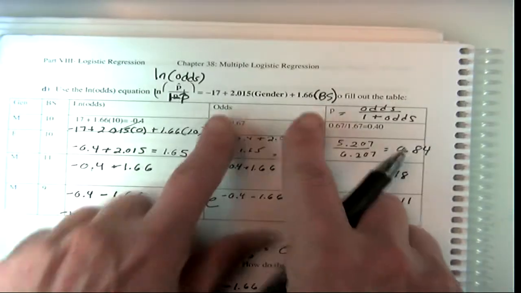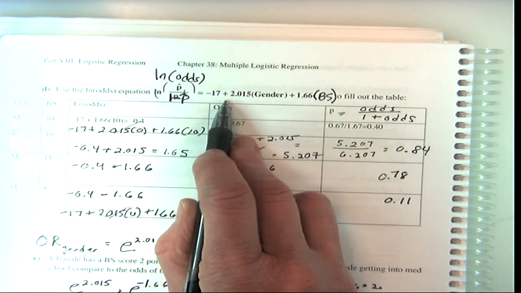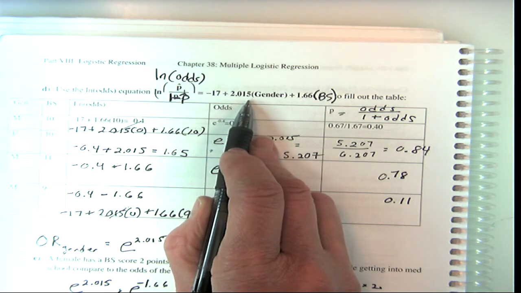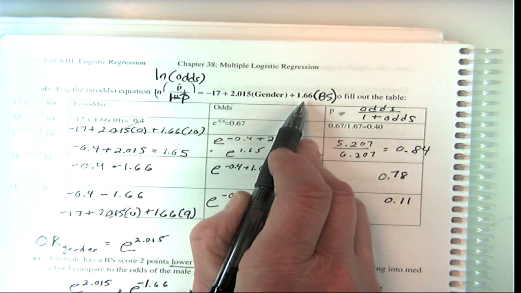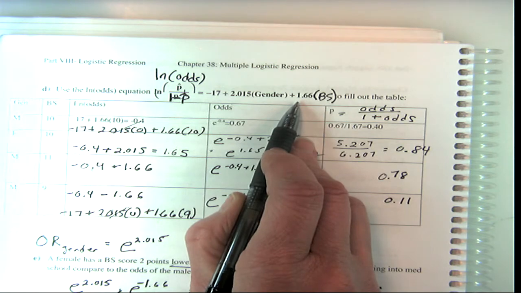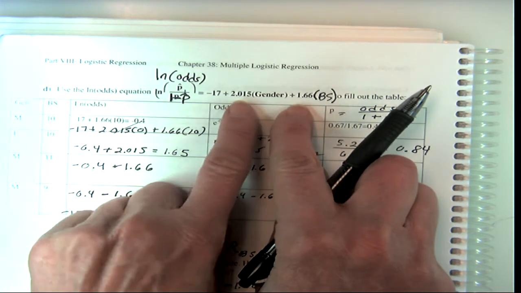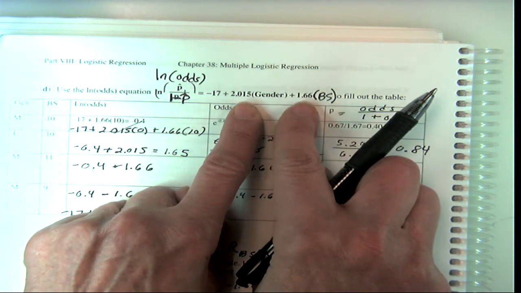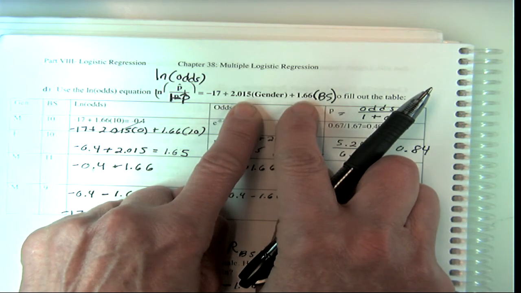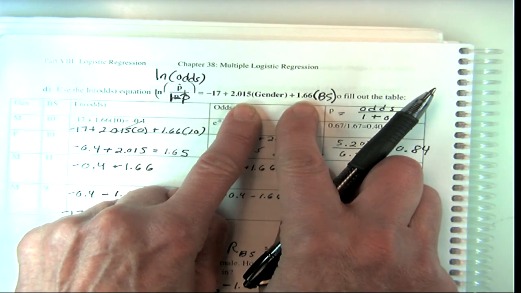So what we're doing is, look, the female has an advantage of this in the log odds equation of 2.015. But if she goes down 1 point, she'll still have a higher chance of getting in. But not if she goes down 2 points, because 2.015 is greater than one of those, but it's not greater than 2 of them. So when would she have an exactly equal chance of getting in?